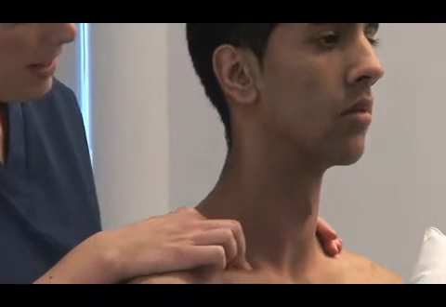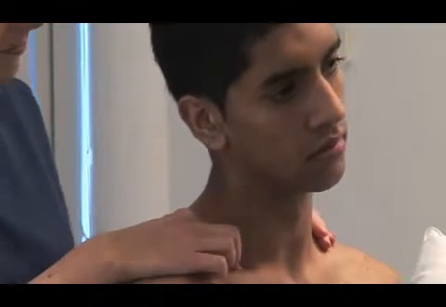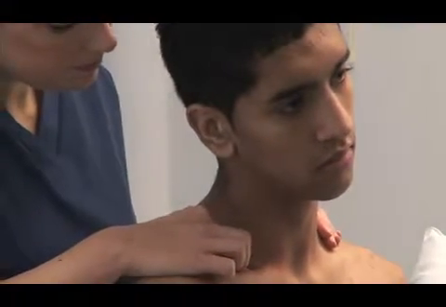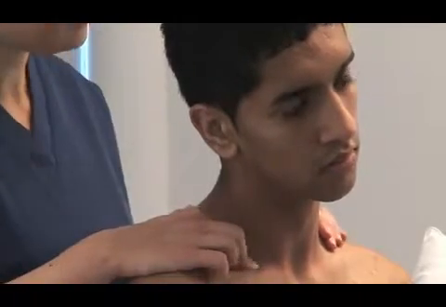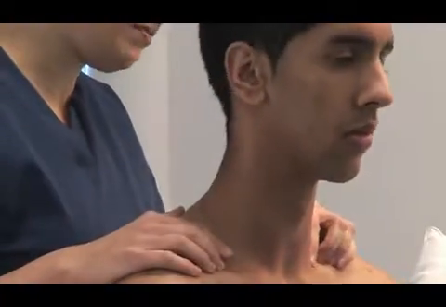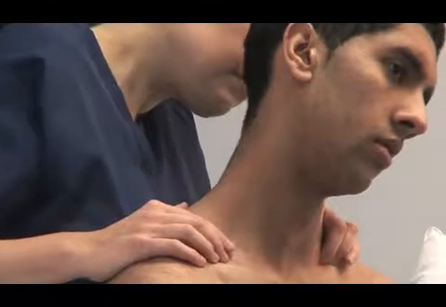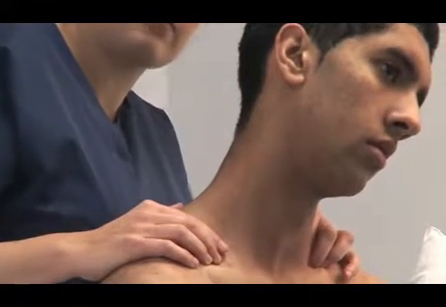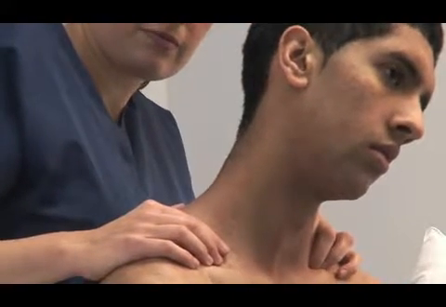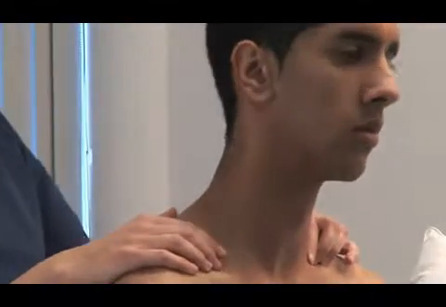Please could you tilt your head to the right? This helps relax the sternocleidomastoid, allowing you to press your finger down behind the clavicle. And again to the left. Place your index finger between the clavicle and sternocleidomastoid muscle down gently onto the first rib. Thank you.